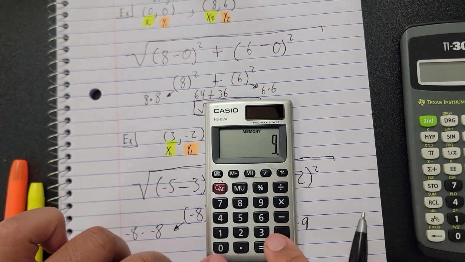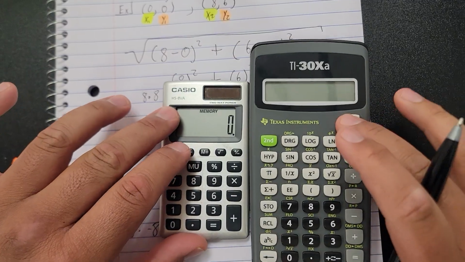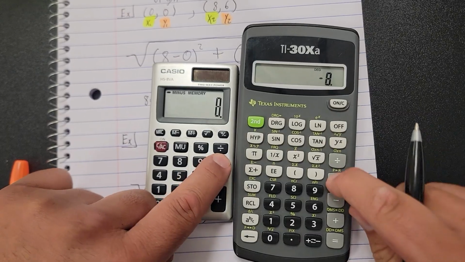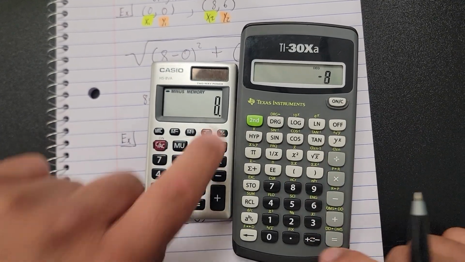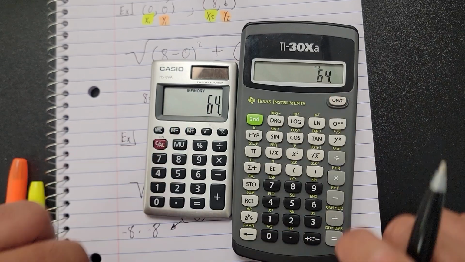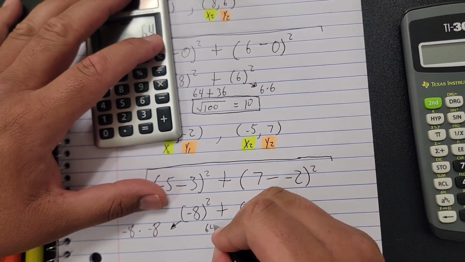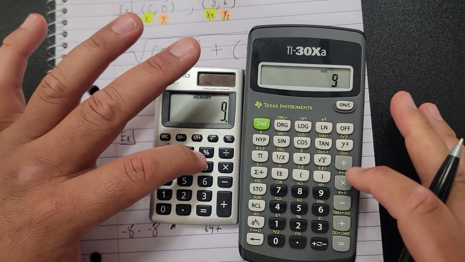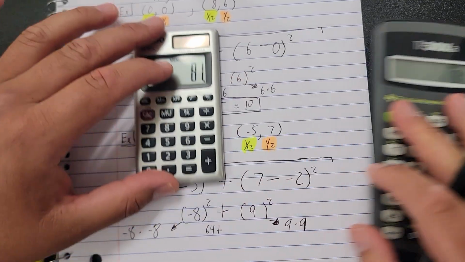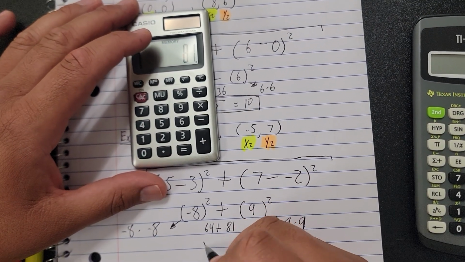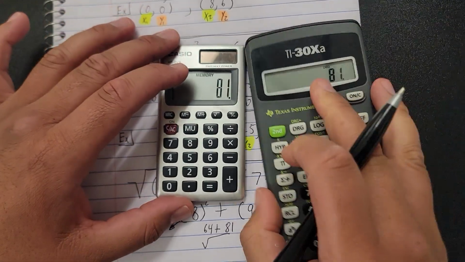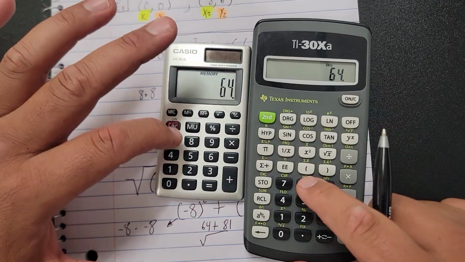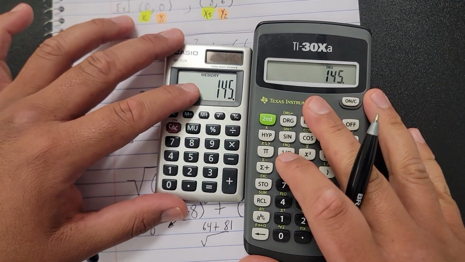So let's type it in, watch. Negative 8 times negative 8, the way you type it in, you push 8 and then negative, like that, times multiplication, 8, and then again negative, enter. You get a positive 64. So 64 plus, and then 9 times 9, so reset. 9 times 9 is 81. So we're going to add this, 64 plus 81. 64 plus 81 is 145.